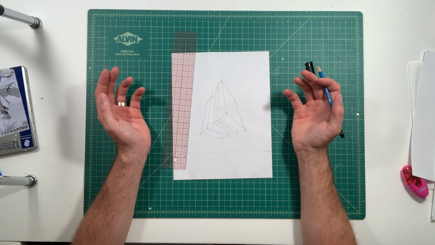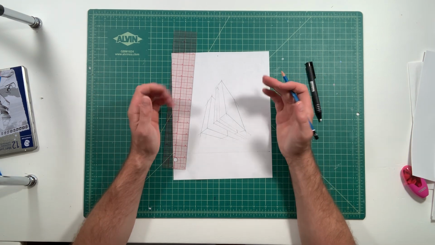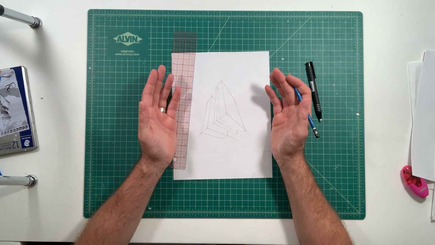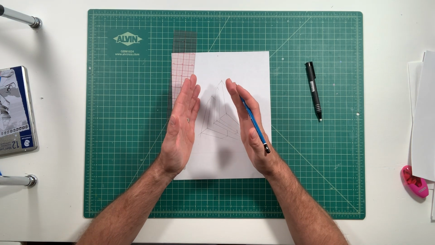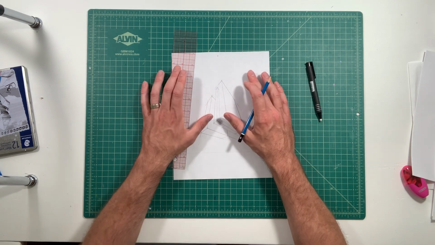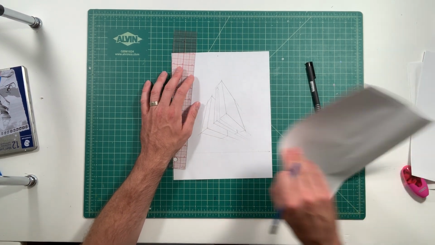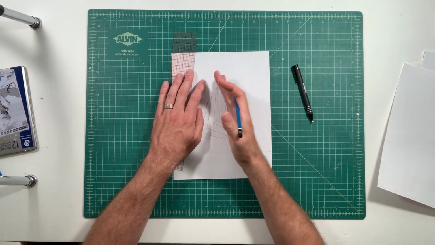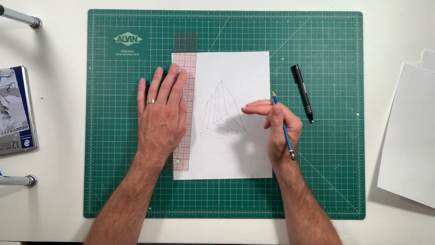Now let's talk about adding. Adding is a really simple thing. You can add something the same thickness. I can show you how to do that, but I'm going to do that on a separate sheet of paper because I'm going to show you how to slice something evenly as it goes back in space.